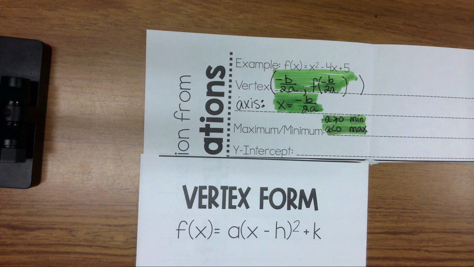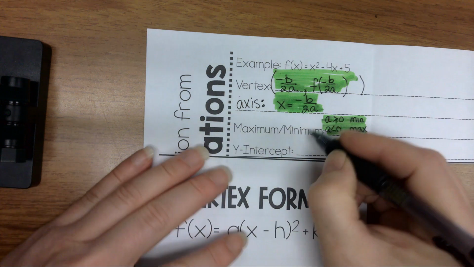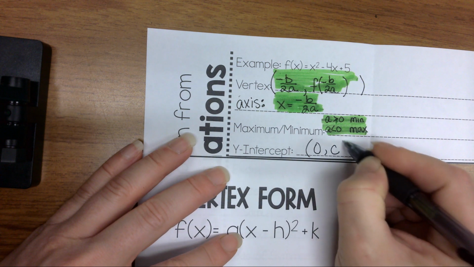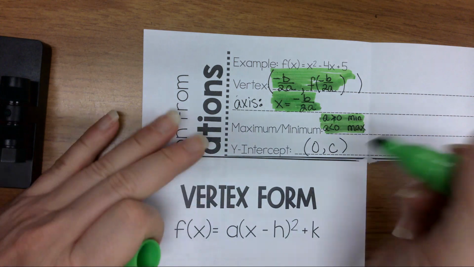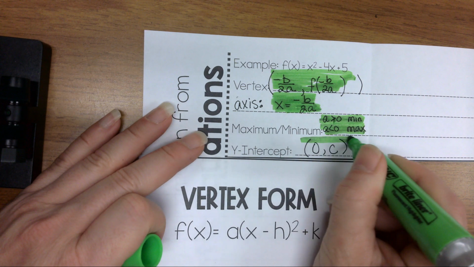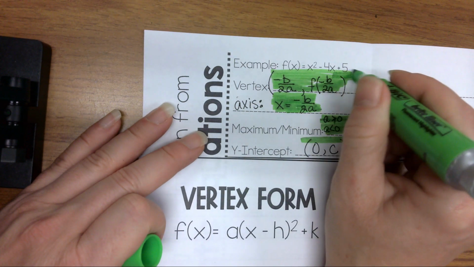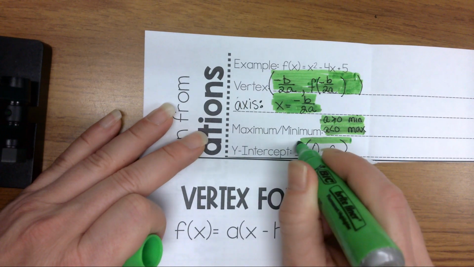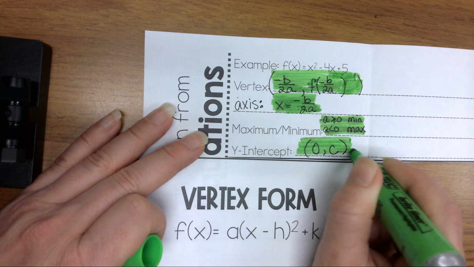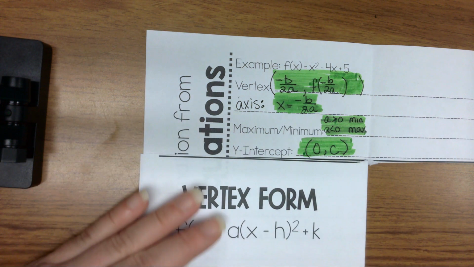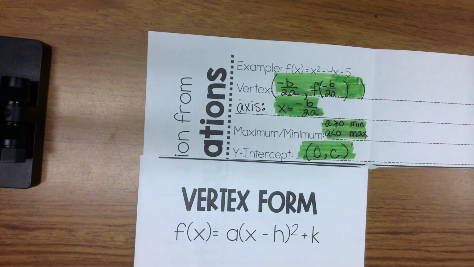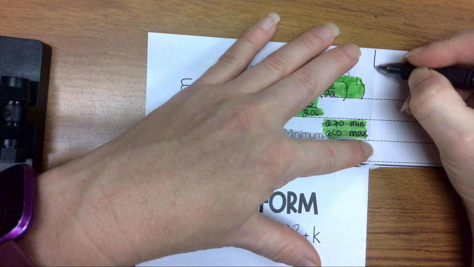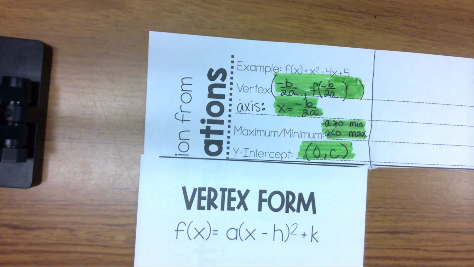And then the y-intercept, when something is in standard form, has coordinates of (0, c). Okay, so I kind of tried to keep all that on the left side of the fold too, so those are my general things. Now let's do an example.